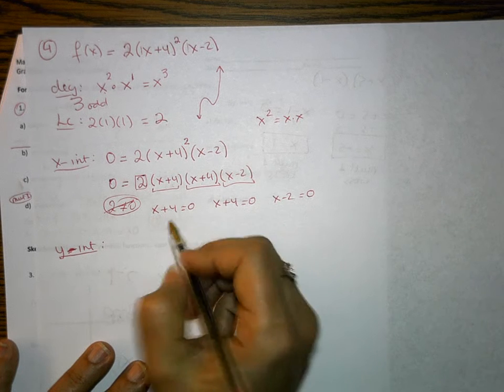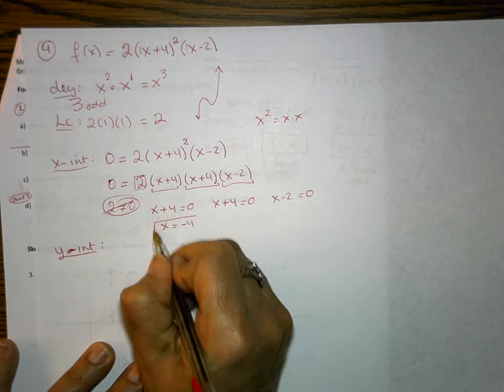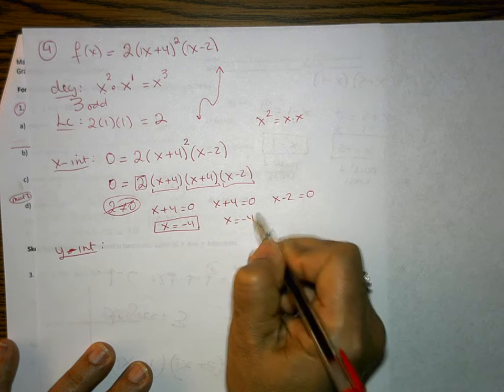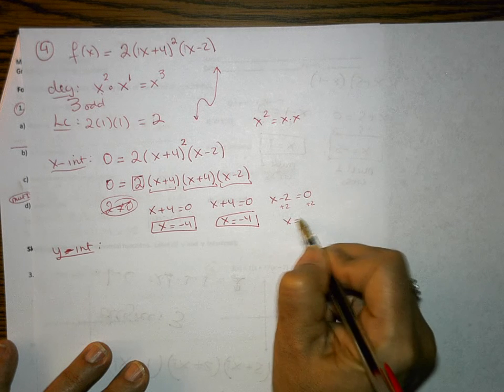Then I'm going to subtract 4 from both sides. I'm going to get that x equals negative 4, which happens to be again here, subtract, and you get x equals negative 4. And then here you're going to add a 2, and you get x equals positive 2.